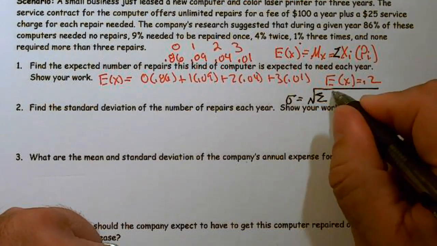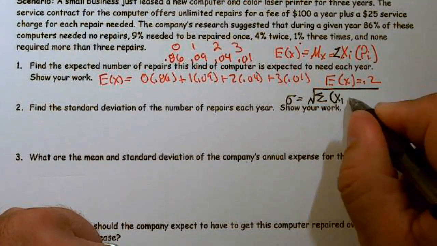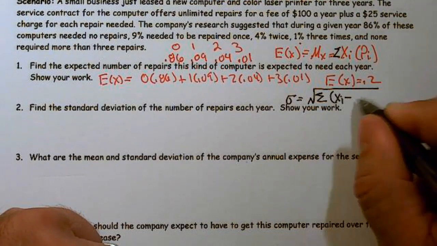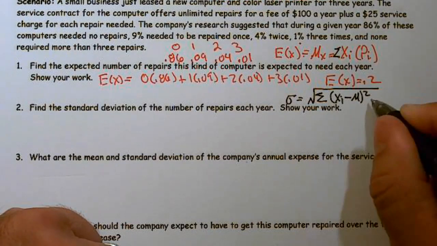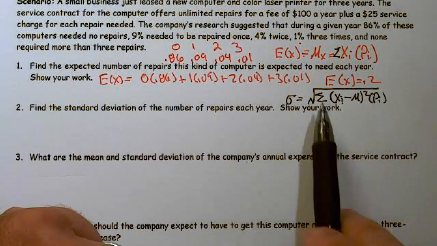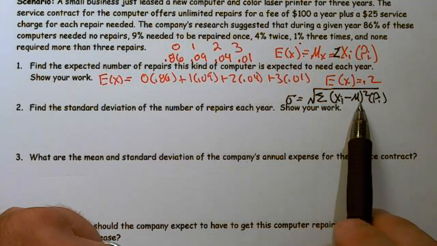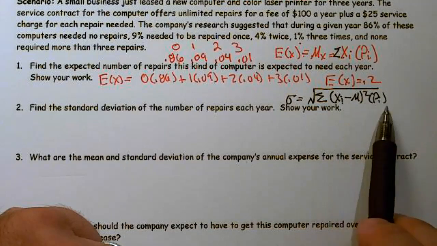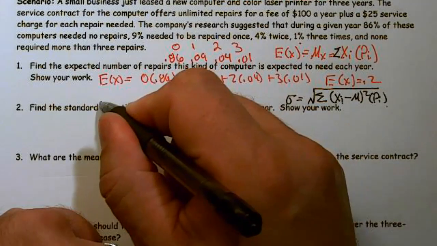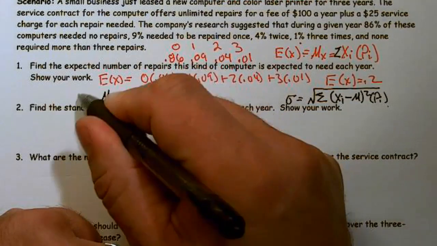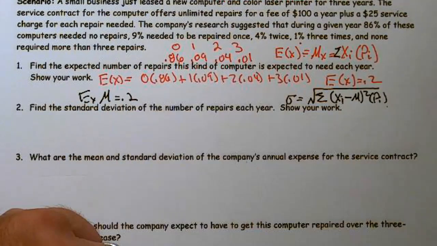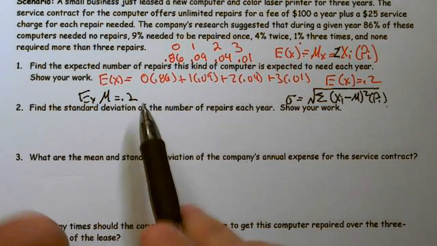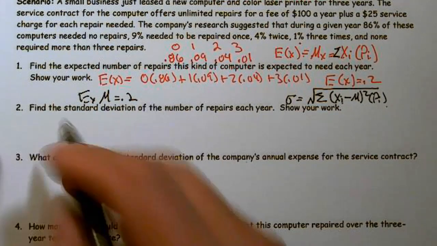Summation of the x sub i's minus mu squared times the associated probability. In other words, each individual x minus the mean squared times the probability. We already said the mu, or the expected value, equals 0.2. So we have that value. So I just need to go back up and plug in.